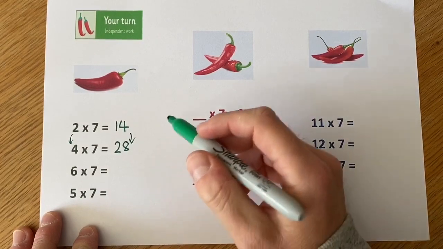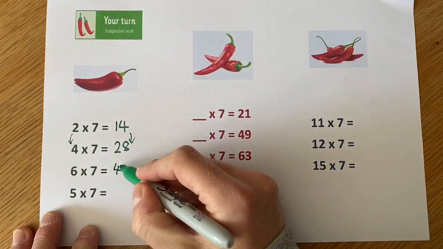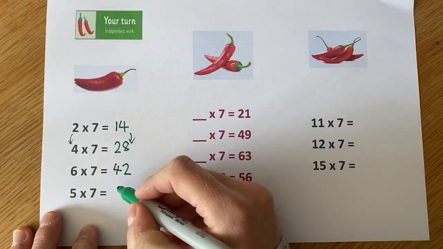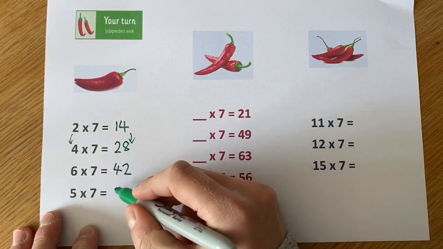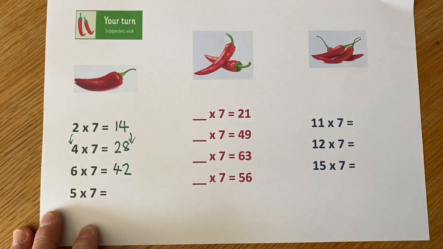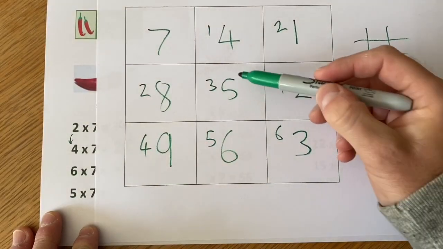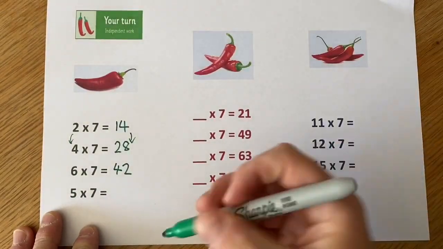6 times 7. I think that was one of the tricky ones further up. 6 times 7 is 42. 5 times 7. We know our 5 times tables. It must have a 0 or a 5 in the ones column. If I look at my grid here, I've only got one that could be. So it's going to be 35.